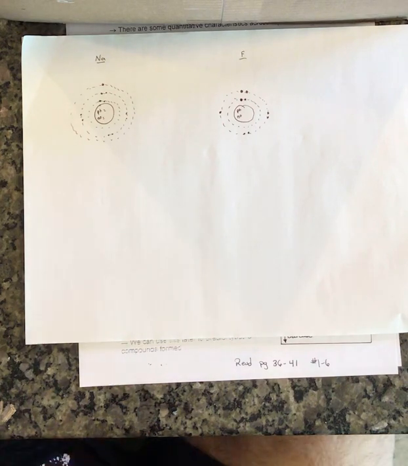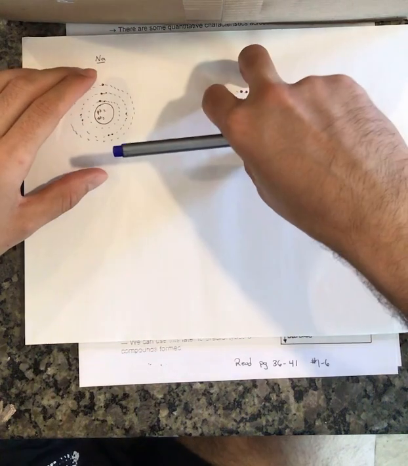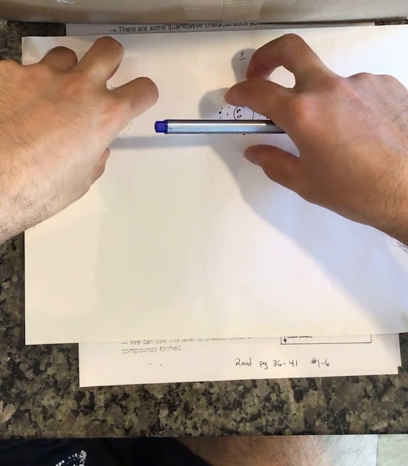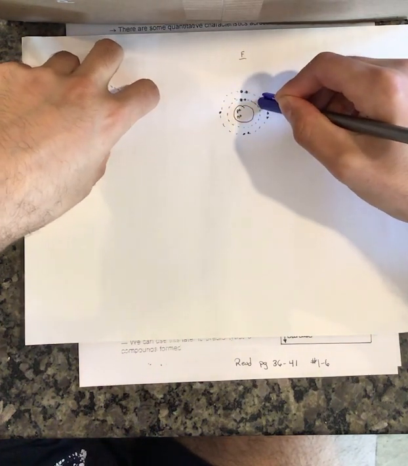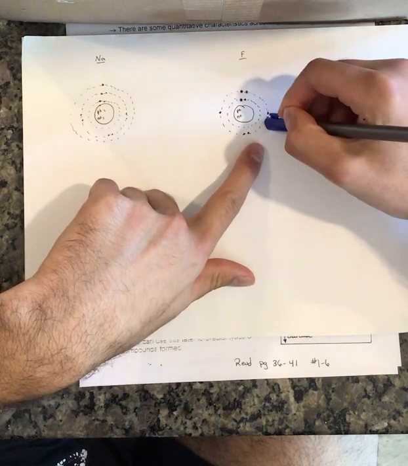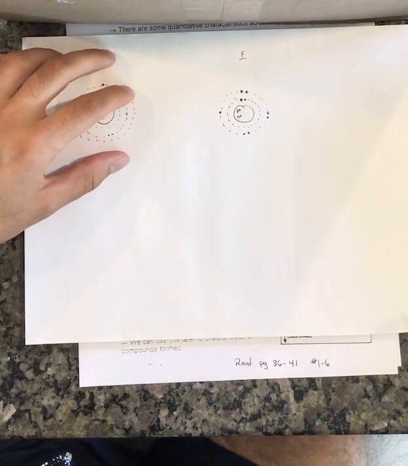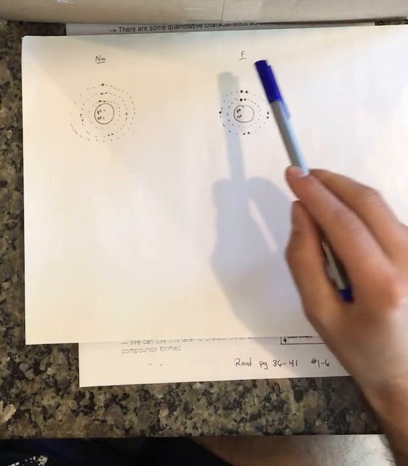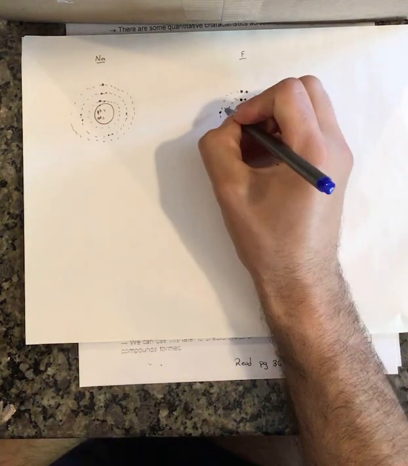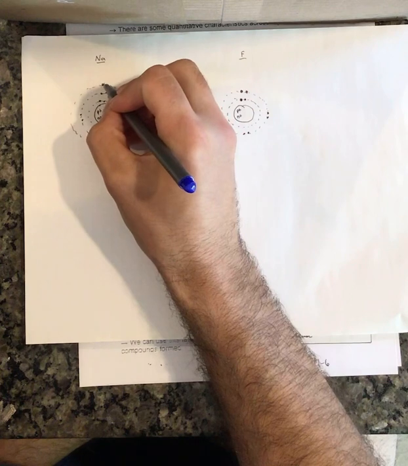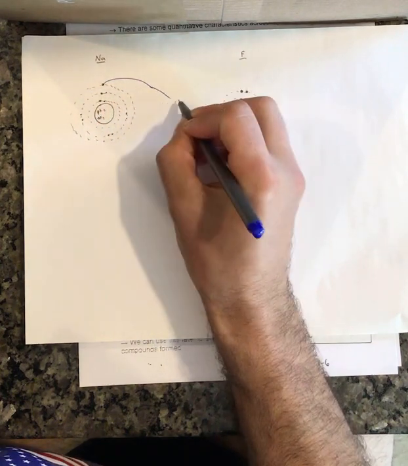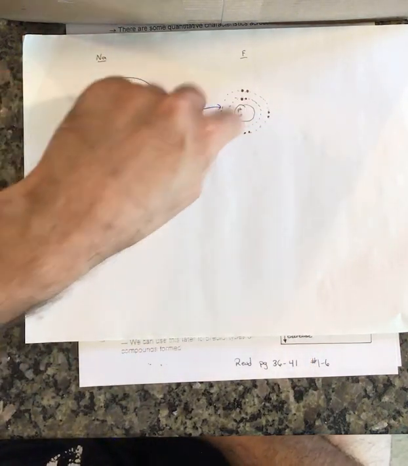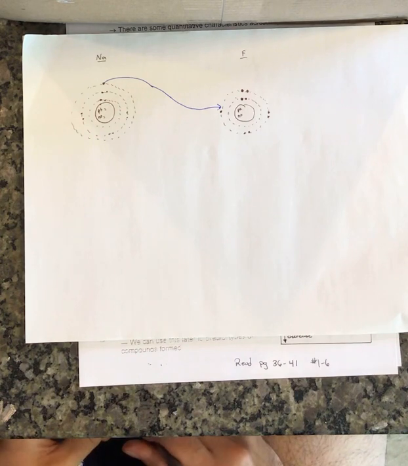So what's going to happen is this. Fluorine has a smaller radius. Sodium has a bigger radius. That's our atomic radius. Fluorine has a higher electronegativity. It is stronger. Sodium has a lower electronegativity. It is weaker. And once again, it has to do with that atomic radius. Now, because fluorine is stronger, it is going to go and take the electron from sodium.